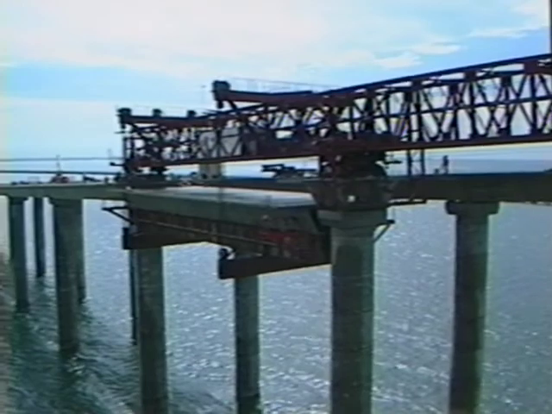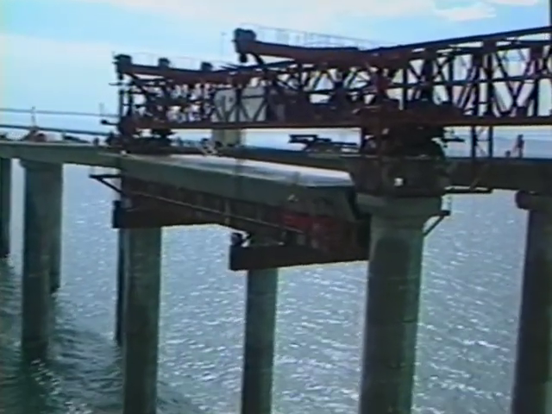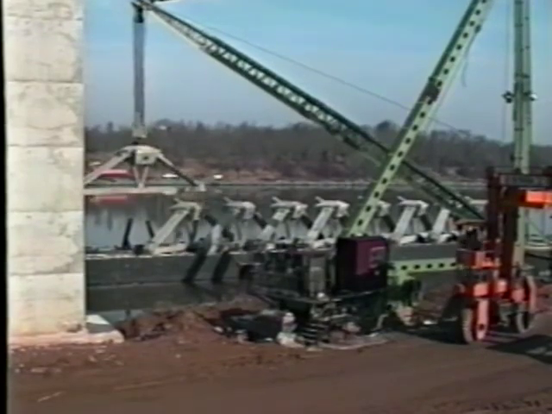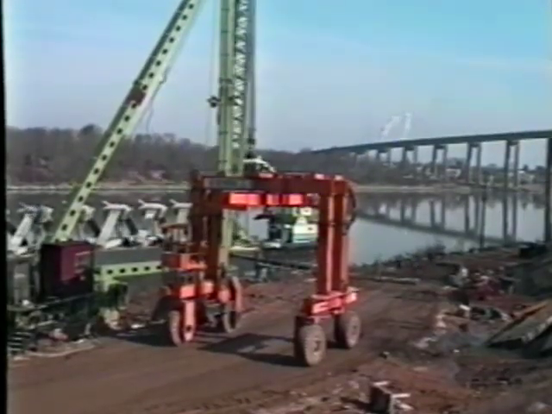It takes a long time to make a bridge. Let's speed it up so we can see it now. Sometimes, the segments are put on land with big cranes.